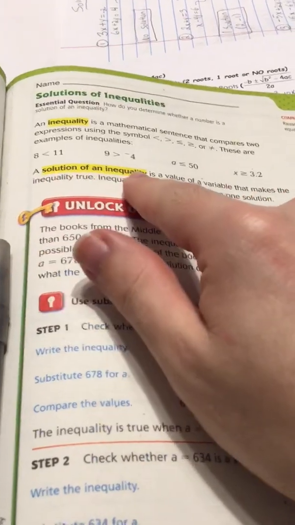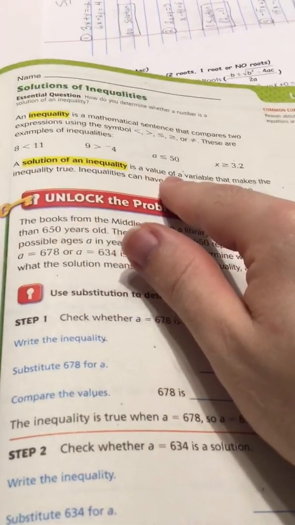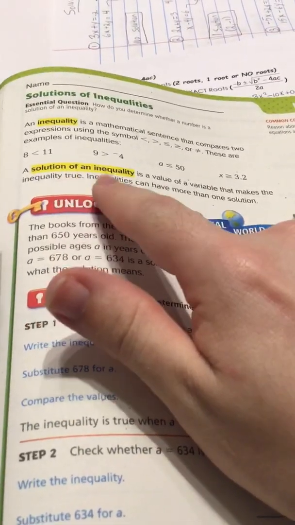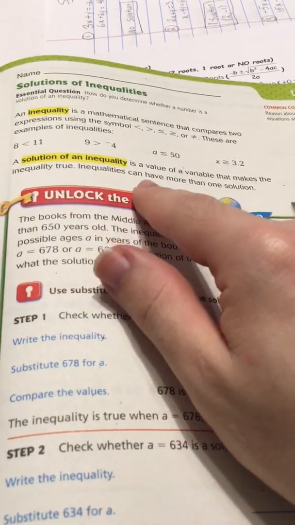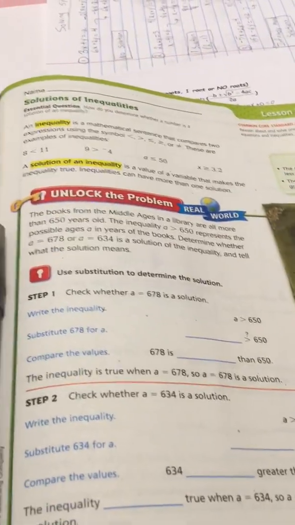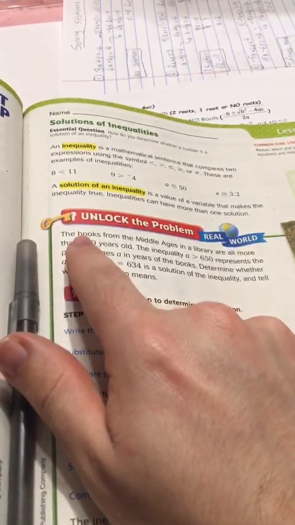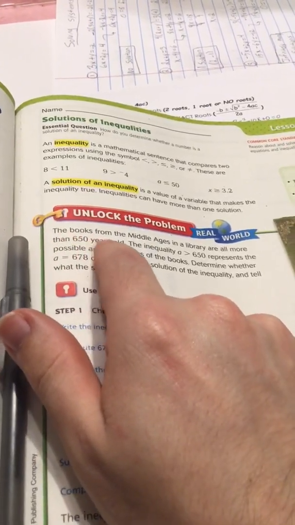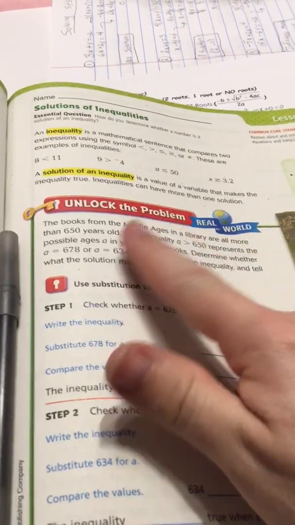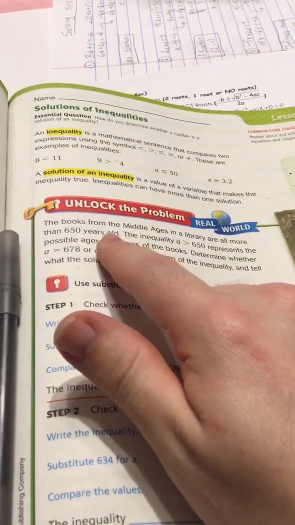A solution of an inequality is a value of a variable that makes the inequality true. Inequalities can have more than one solution. So, the books from the Middle Ages in a library are all more than 650 years old.